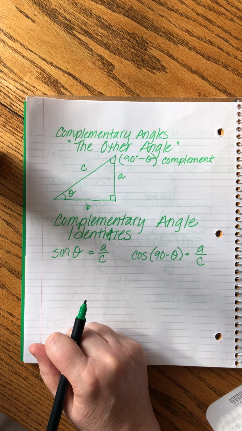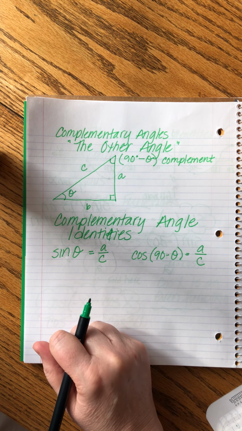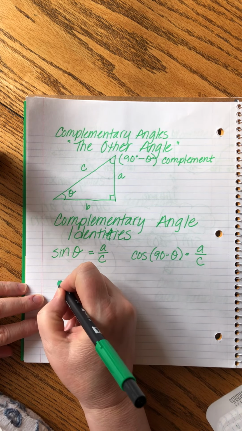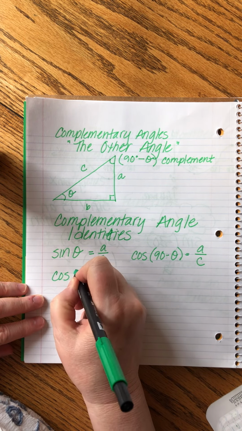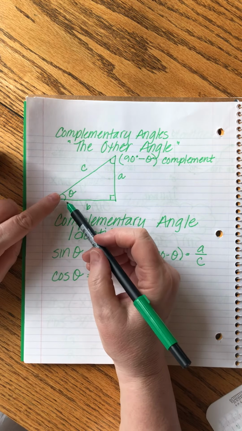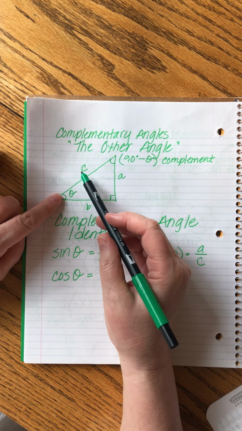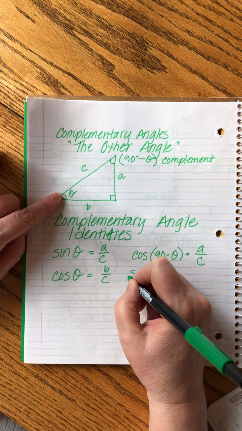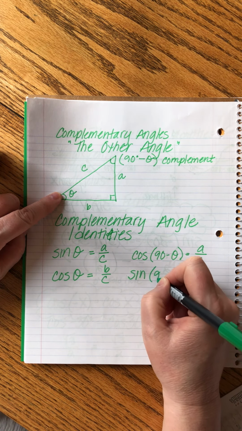Isn't that weird? Just take a second and let your brain sit with that. It works the other way too. If we take the cosine of theta, so now we're back down here, adjacent over hypotenuse, that will be equal to the sine of the other angle.